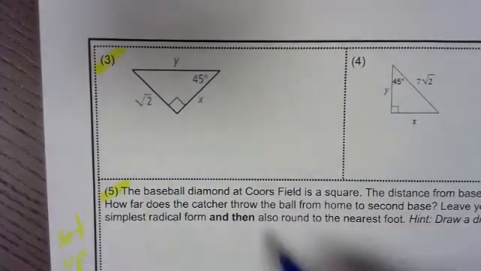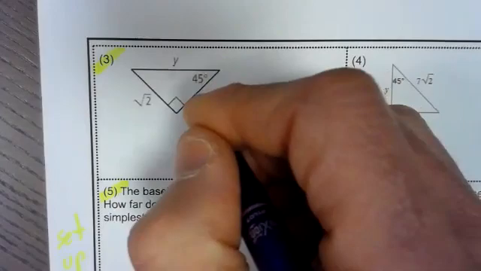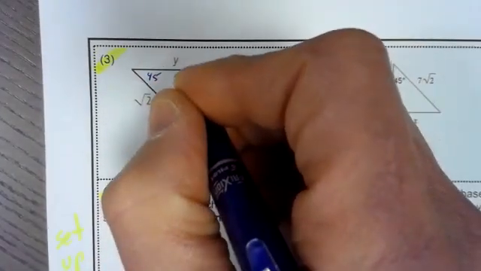Of this set, I got 2 more I want to do after this. All right, so X and Y. Now I'm going to label this my leg, because it's opposite of 45, and then this is going to be my hypotenuse.